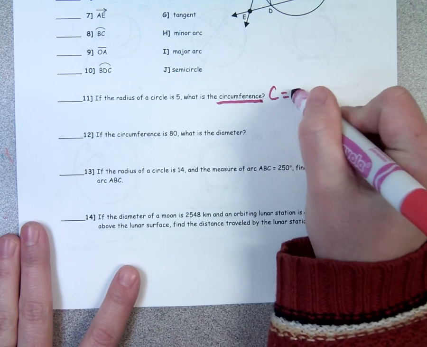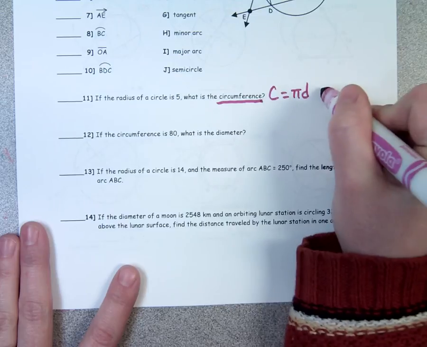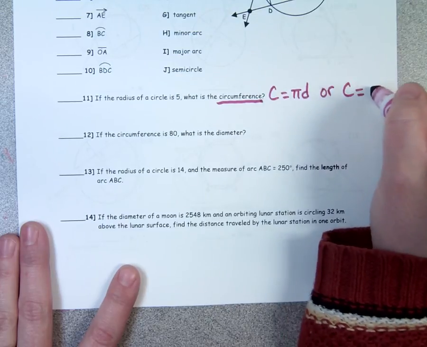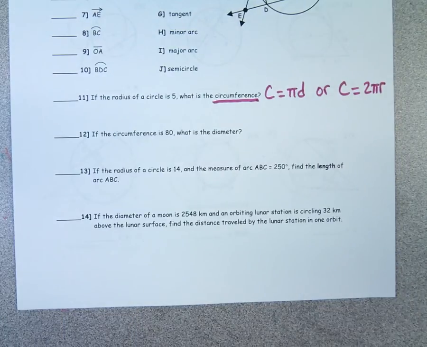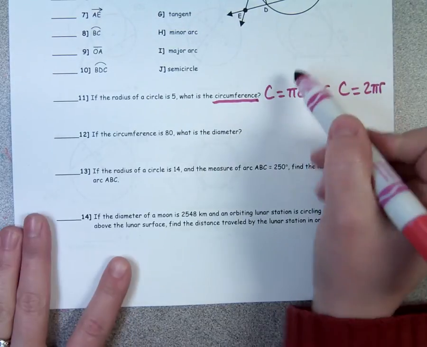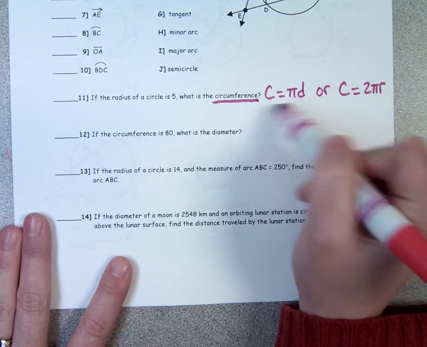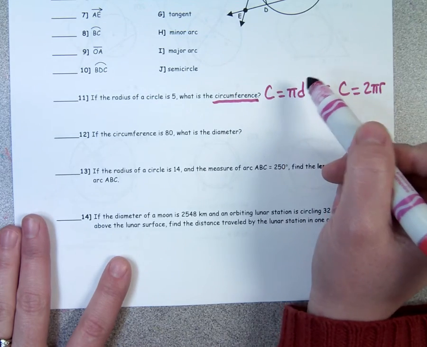So we have a choice. We can either use the circumference formula pi d, or we can use the circumference formula 2 pi r. It's really your personal preference. Me personally, I always like to use circumference equals pi times diameter. I just think it's easier.